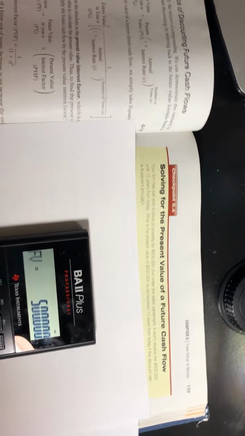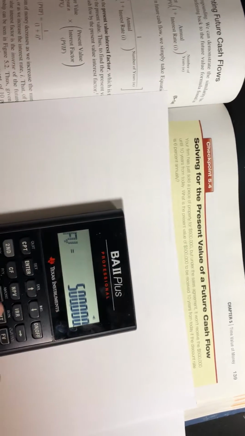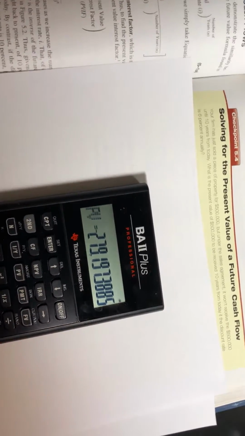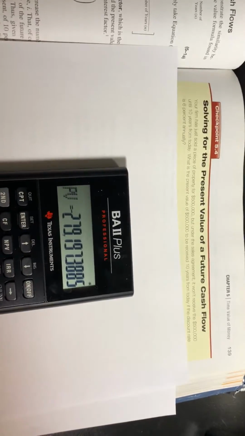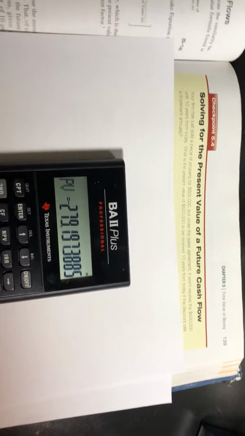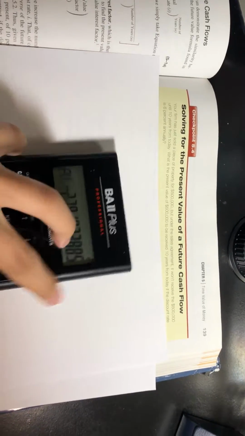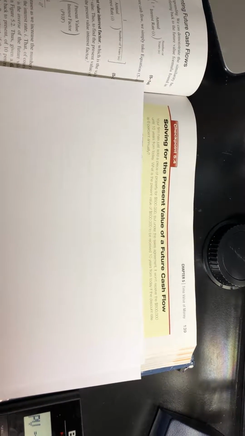That's our future value. Now I'm going to press compute and select present value. And we're going to get our final answer, which is 279,197. So that is our present value of $500,000 that will be received 10 years from today, given the interest rate.